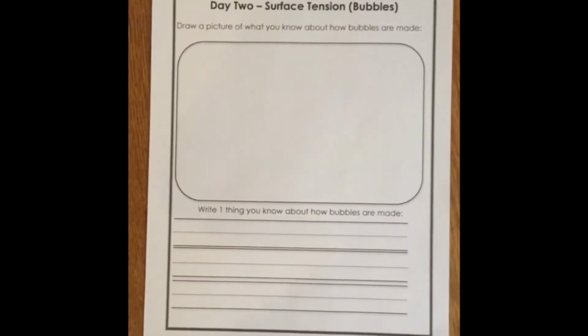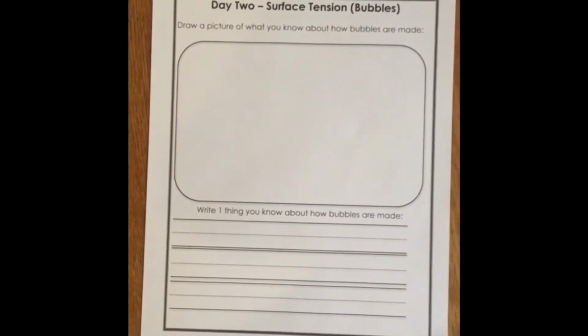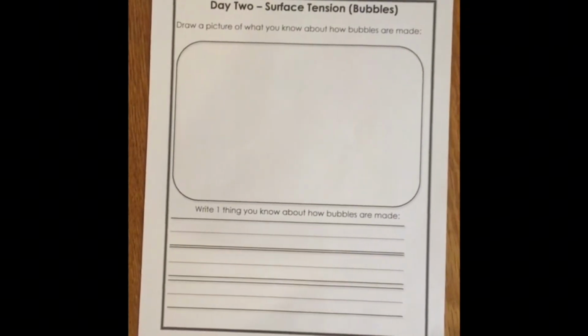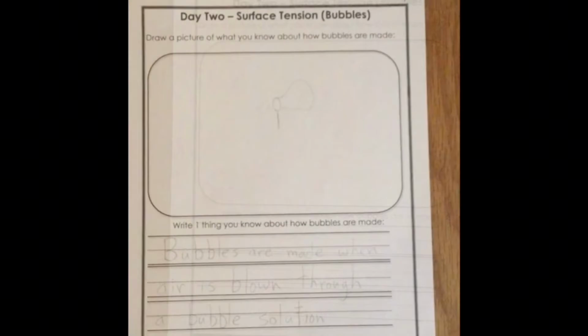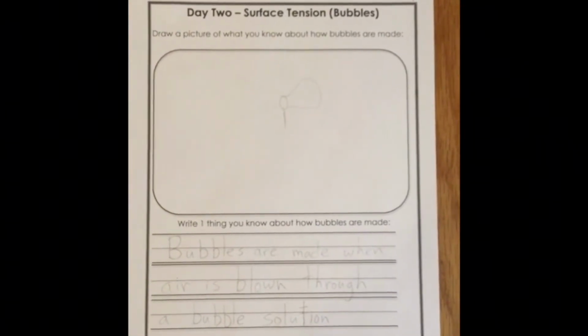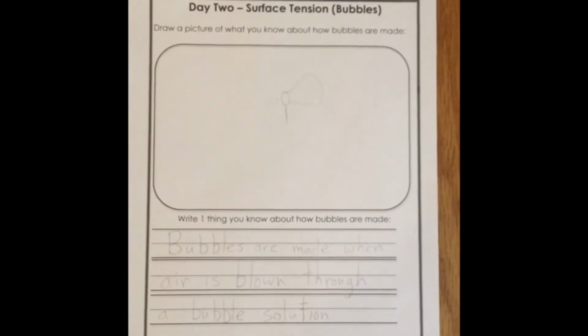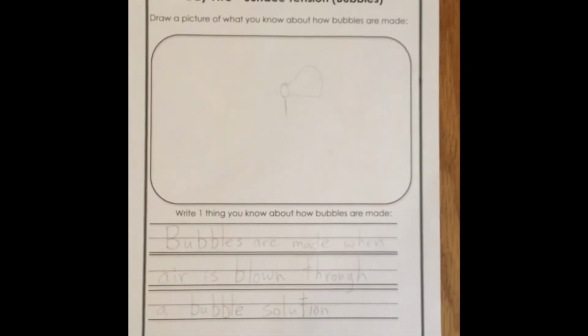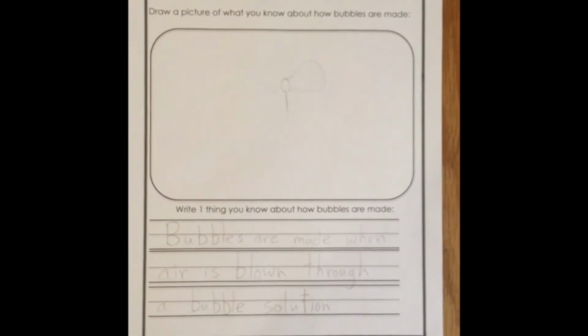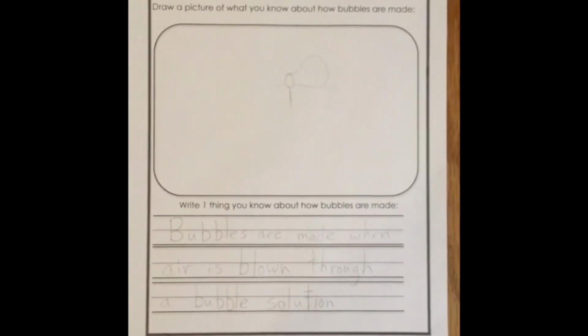Okay, go to page 7 in your packet, and it says Day 2 Surface Tension Bubbles. So draw a picture of what you know about how bubbles are made, and then write one thing you know about how bubbles are made. So think about where you've seen bubbles or how they're made, and then I'll show you what I came up with. Okay, so I drew a picture of one of the bubble wands, and then I made some air going in one side and the bubble coming out the other. And I wrote, bubbles are made when air is blown through a bubble solution. So that's one way that bubbles are made.